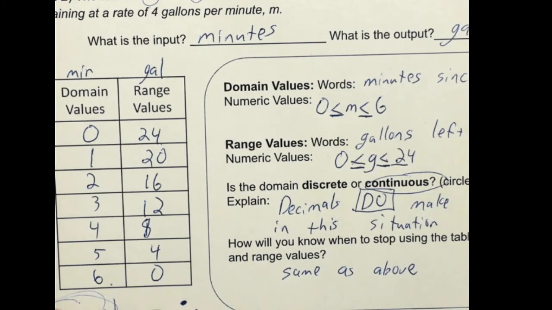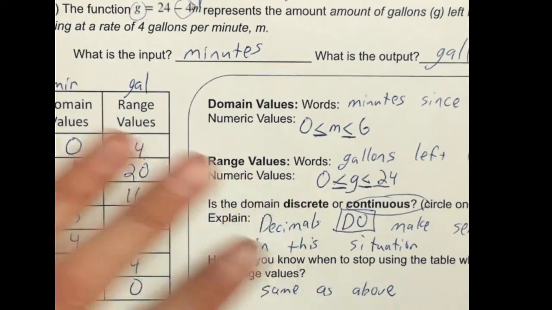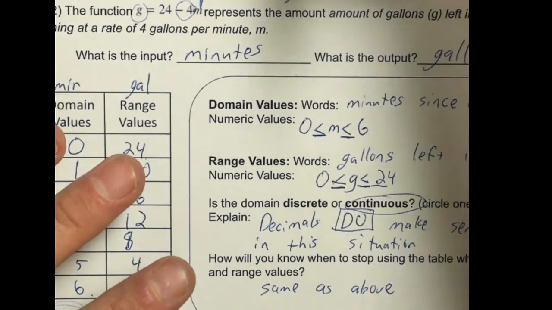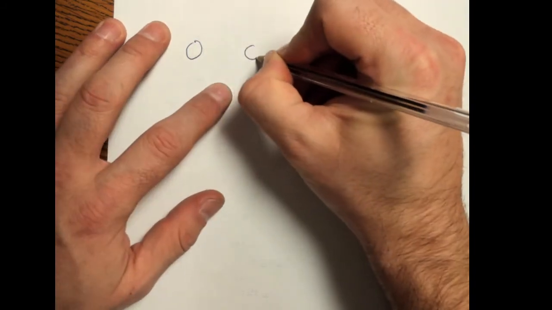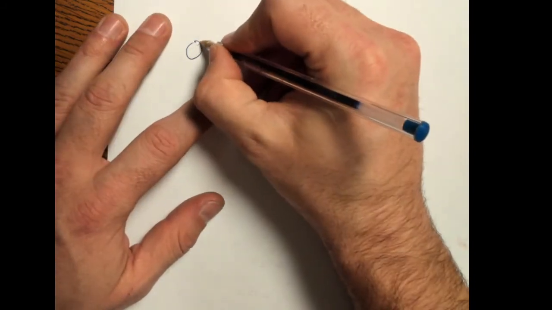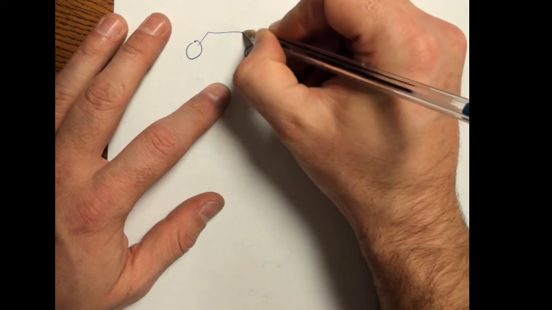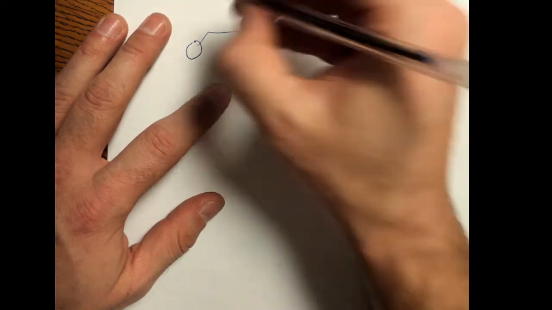Okay. And our last bit of extension here, I want to show you something. Let's say that I had a bicycle, and yes, my bicycle drawing skills are not good.